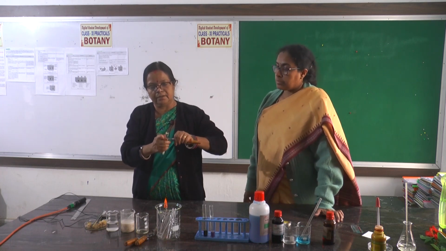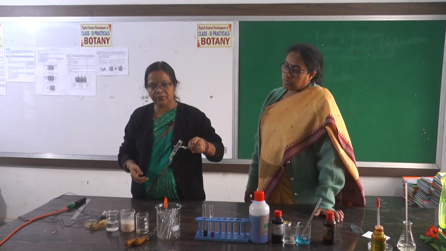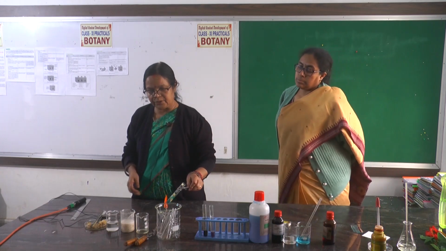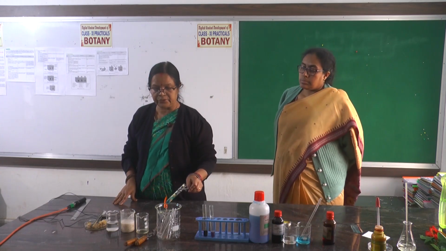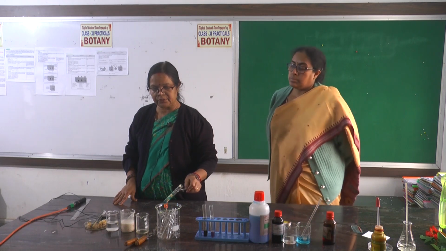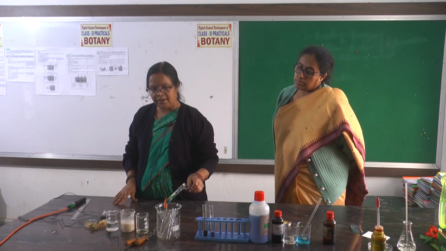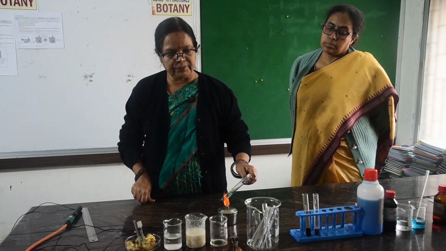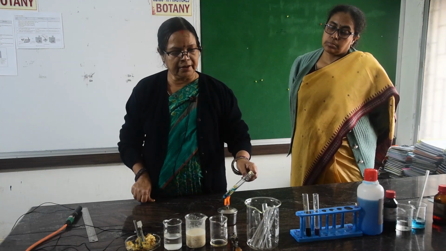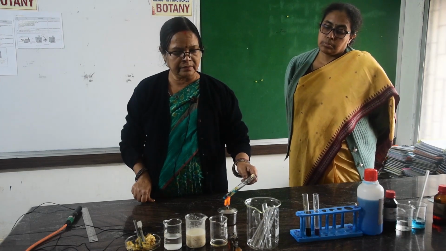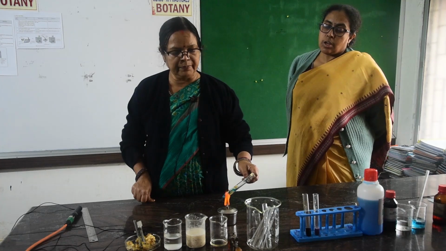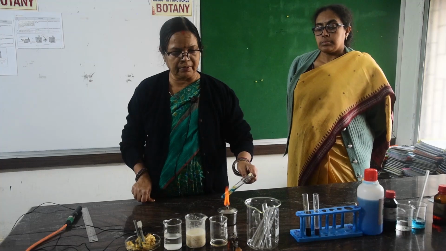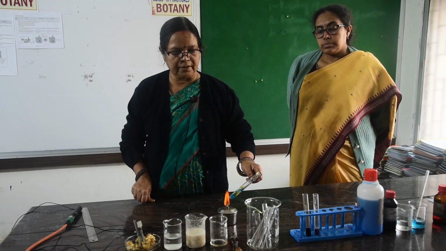Look here, it is blue in color, Benedict's solution. Now this Benedict's solution reacts with glucose. You know, ripe banana contains fructose. Glucose and fructose are reducing sugars, so gradually this blue color turns to green. Just wait, you have to heat it. Keep the test tube in a slanting position, away from your body, and don't keep it constantly in one place, keep moving it.